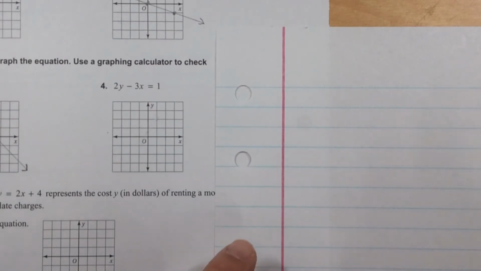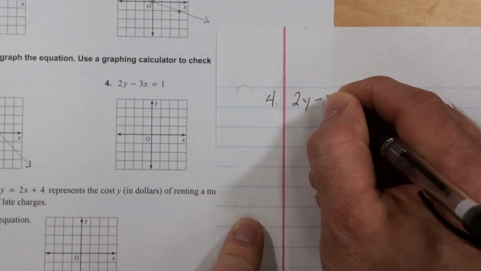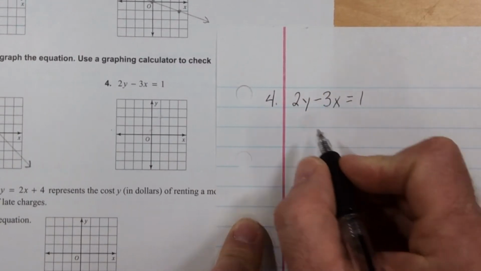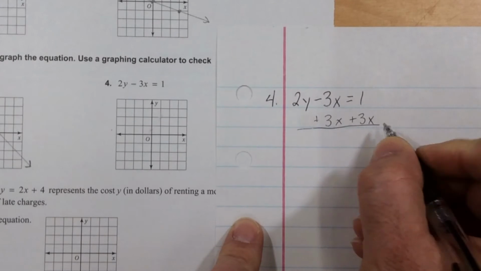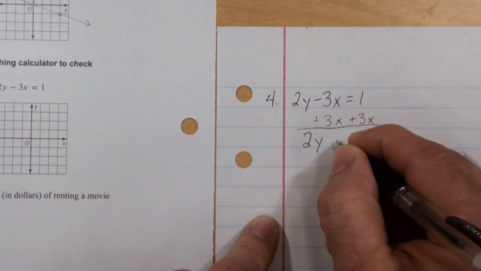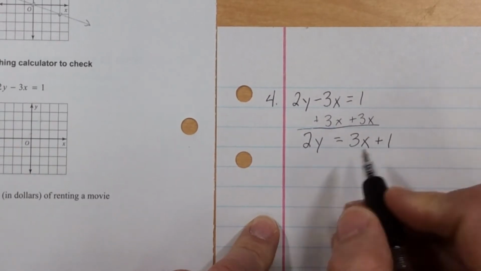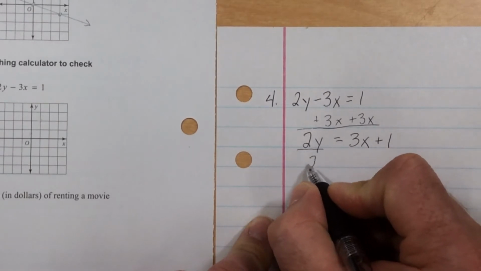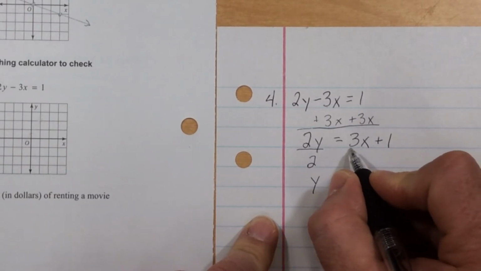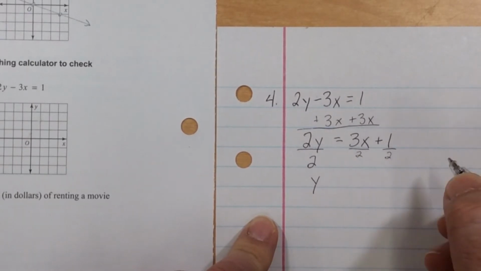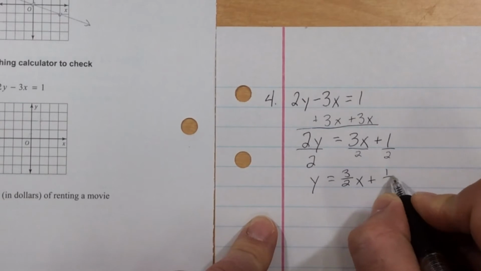And number 4 is a lot like number 3 where we have to solve for y first. So for number 4, we have 2y minus 3x equals 1. We'll add 3x to both sides here, giving us 2y equals 3x plus 1. And then we have to divide by 2. Well, we divide by 2 over here. That's easy. That just gives us y. When we divide by 2 over here, we divide the whole thing by 2, which is the same as dividing each of these things by 2. And that gives us 3 halves x plus 1 half.